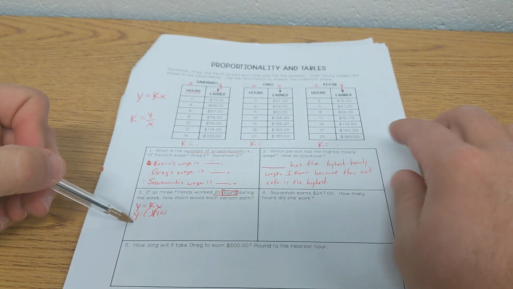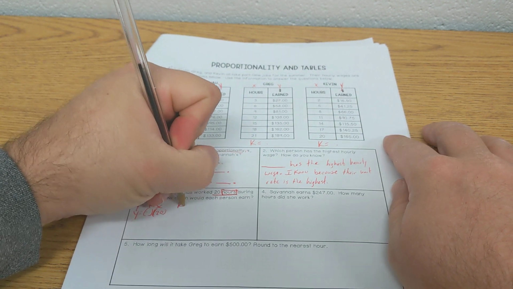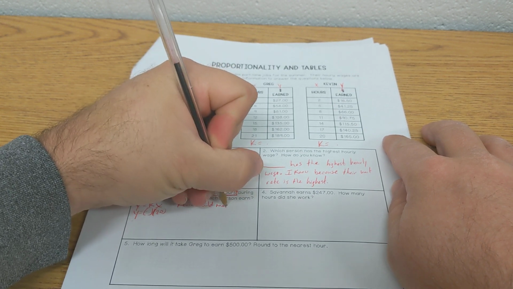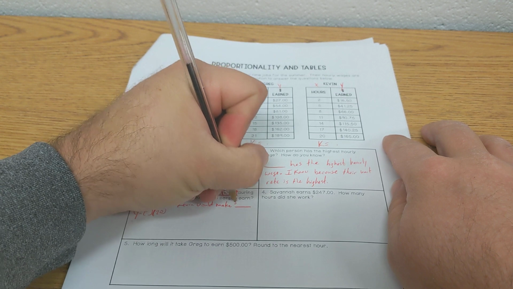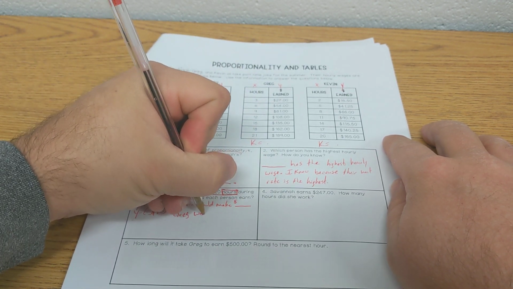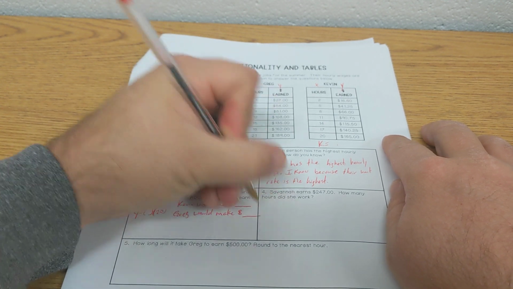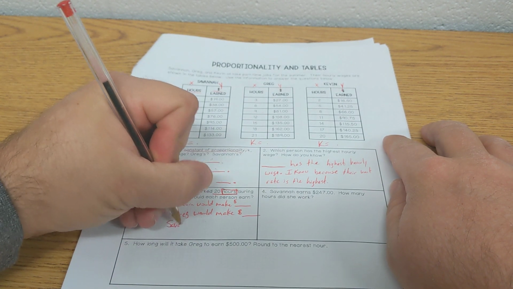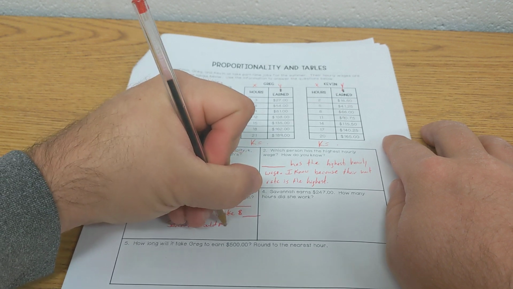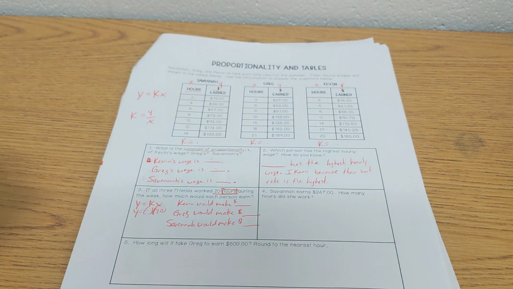Then you multiply those, and that'll give you how much they make. So when you answer, Kevin would make blank amount of money. Greg would make whatever amount of money. And then you have Savannah, and she would make whatever amount of money.